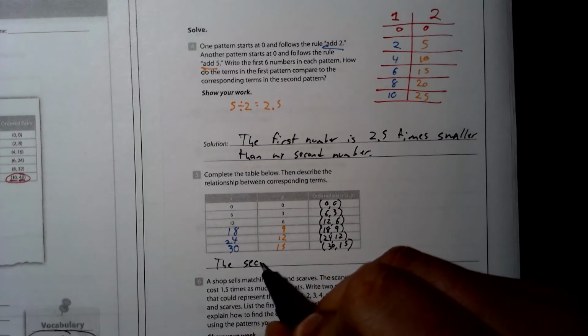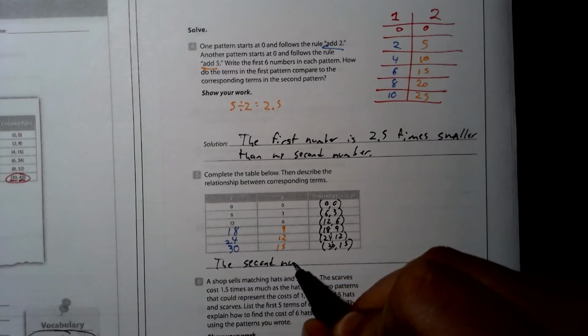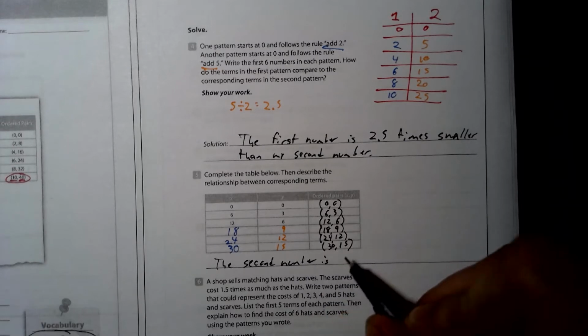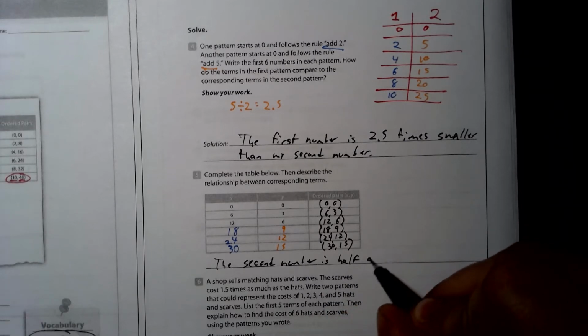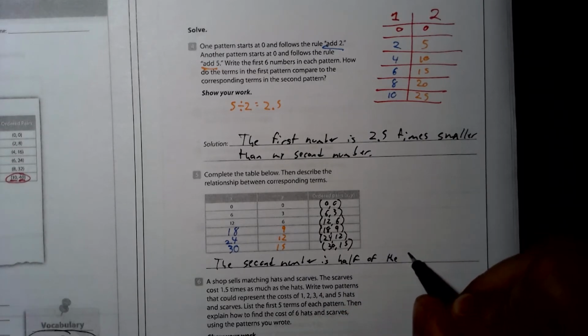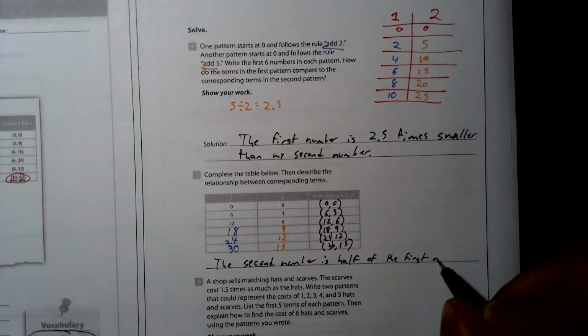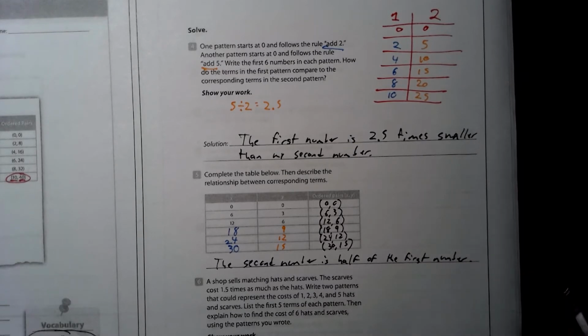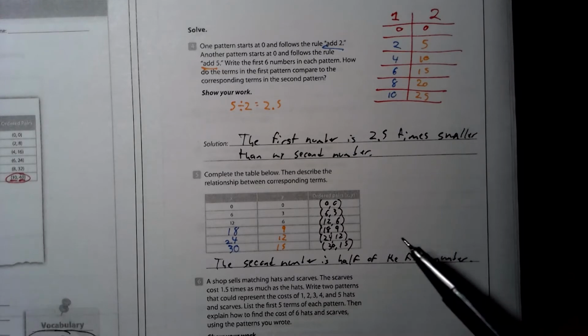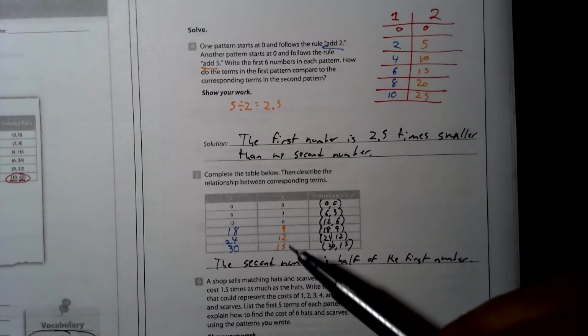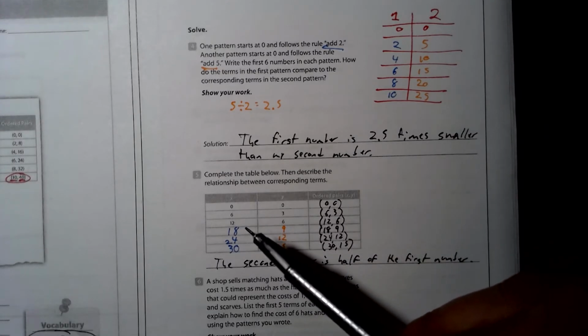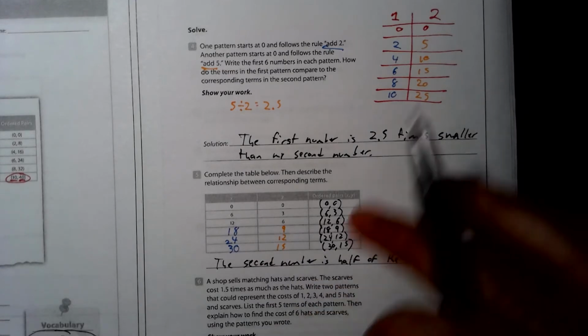So the second number is half of the first number. One thing that also could have worked is I could have explained it as saying that I get the second number by dividing the first number by 2. Different explanation, but same answer.